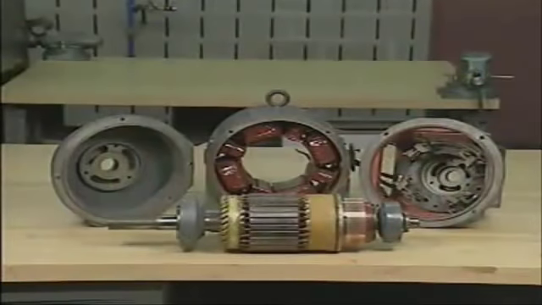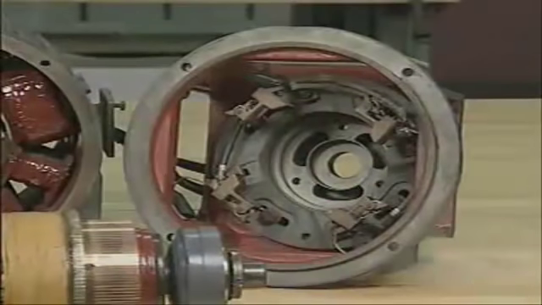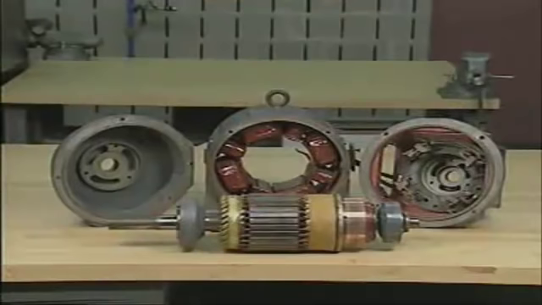The motor's end bells have two functions. They support the brush rigging, and they also house the bearings that support the armature. The end bells are bolted to the motor's frame.